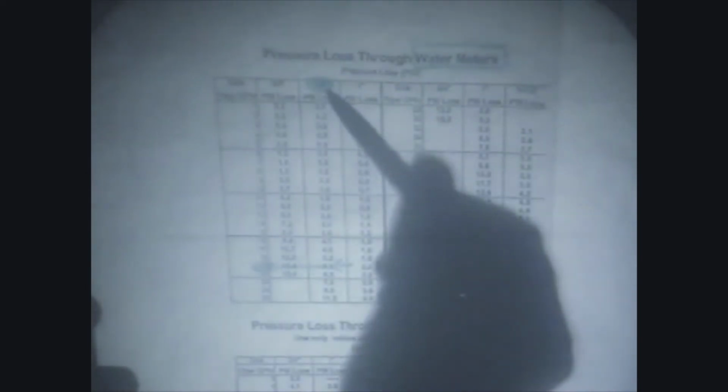So here we are back at the meter chart. Here's our 3/4 inch meter, and these are our pressure losses. We come down on this column, our last pressure loss is 11.2 at 26 gallons per minute.